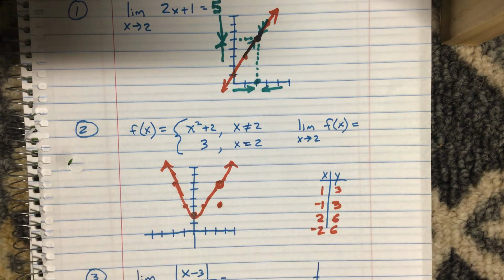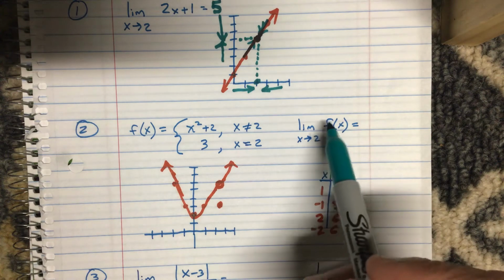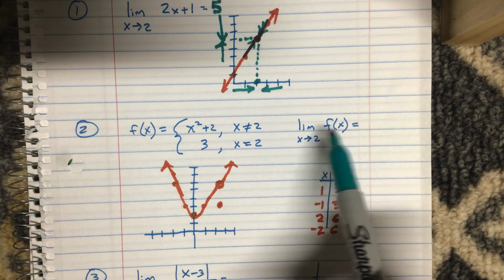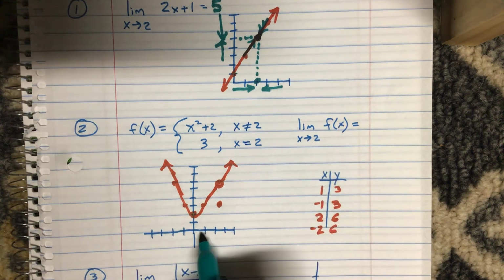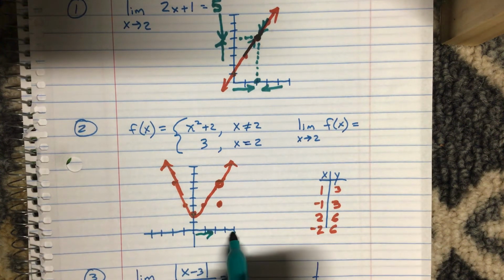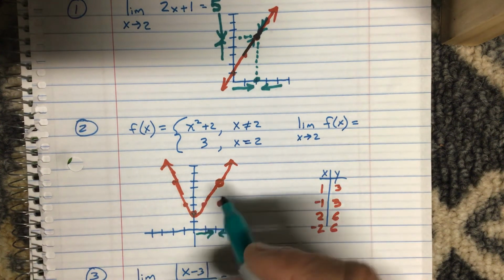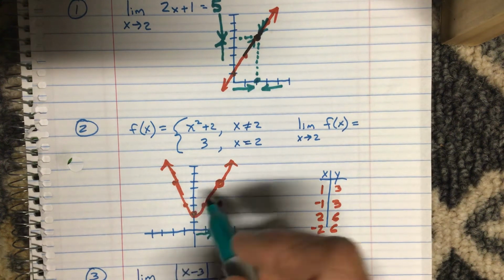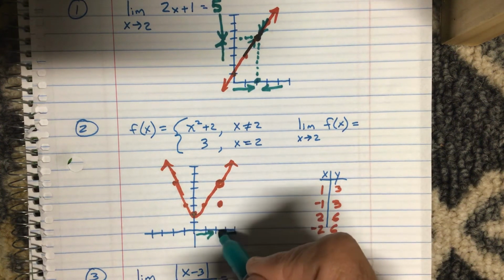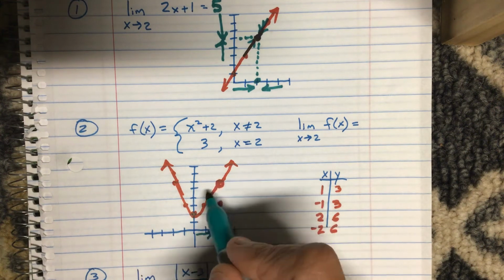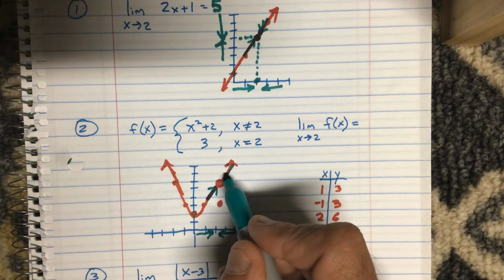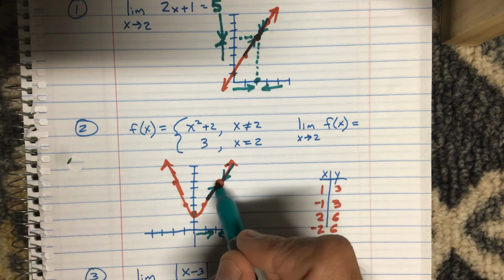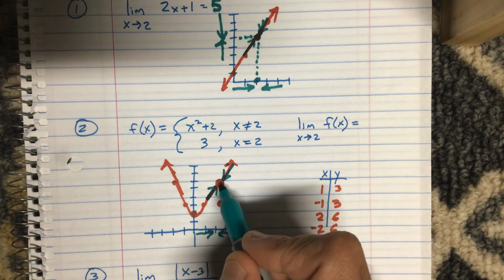So here's an example when you talk about limit. What is the limit of f of x as x approaches 2? So as x is getting closer and closer to 2 from both directions, what is the y value? If you go up here, this is the associated y value. So as x gets closer and closer to 2, what is the y value approaching? What is it getting closer and closer to? And the answer is 6.